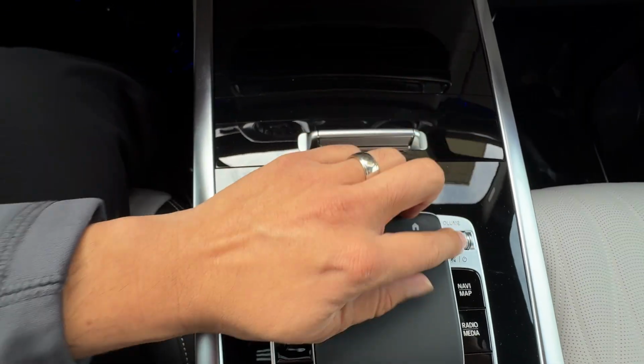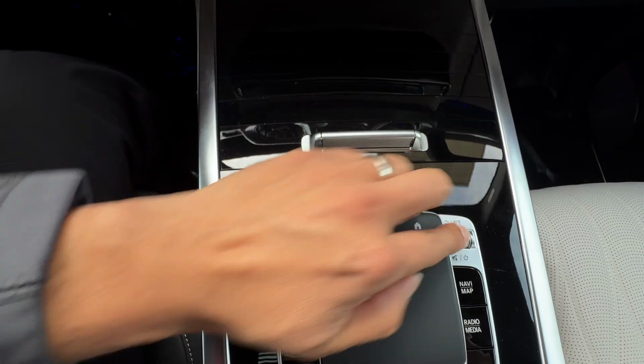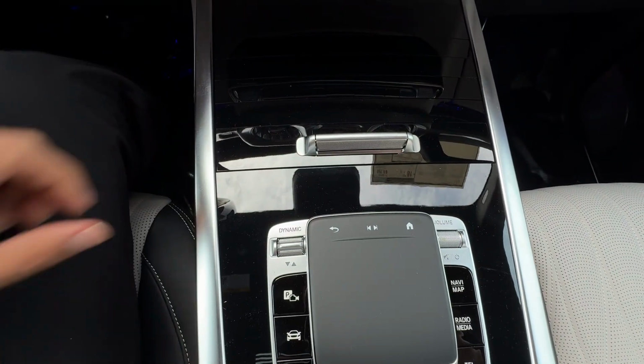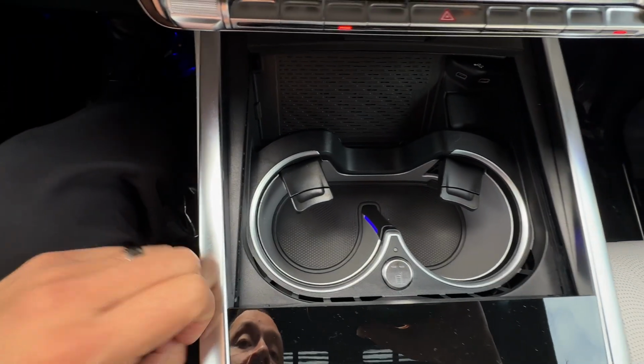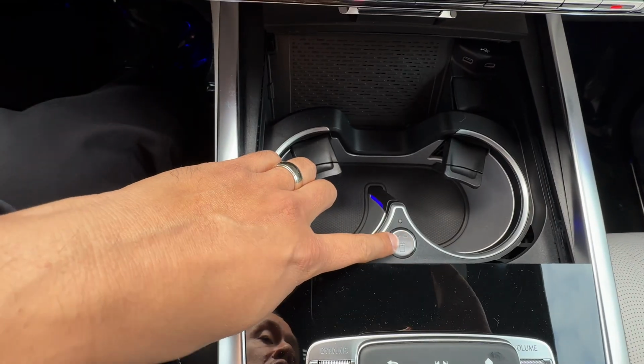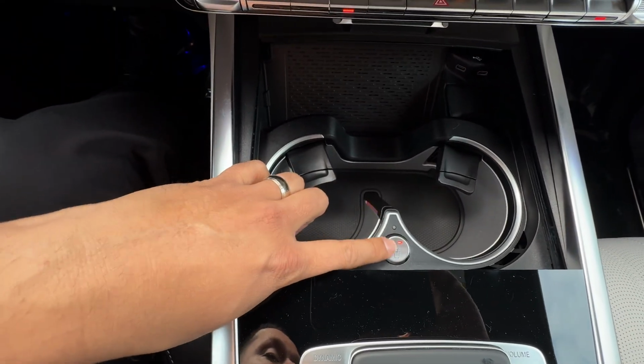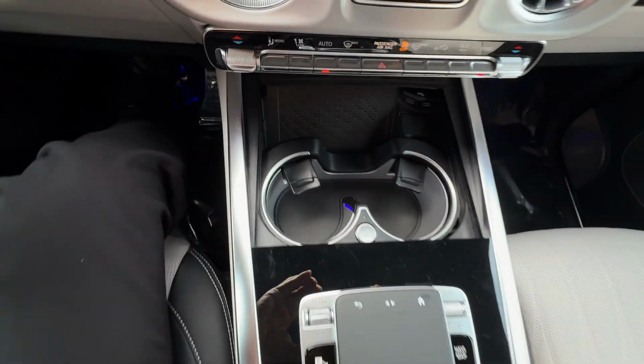And then here's where you actually adjust the volume, and it's also a push button if you want to quickly mute it. Just quickly want to open up the access to the cup holders. And then here you have the little button to either keep it chilled or warm. You do that by hitting that button from cool to warm.